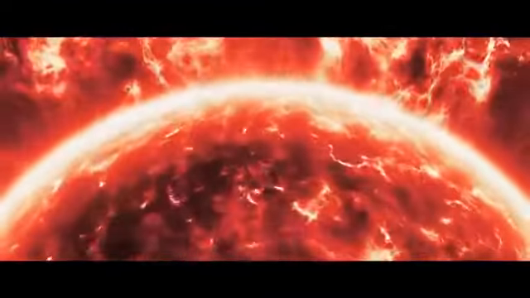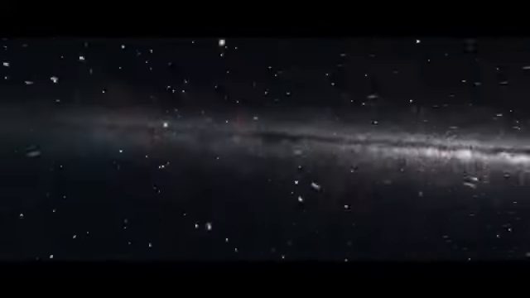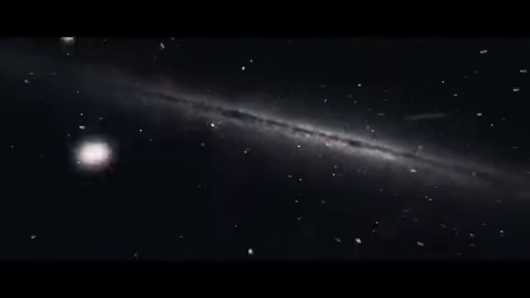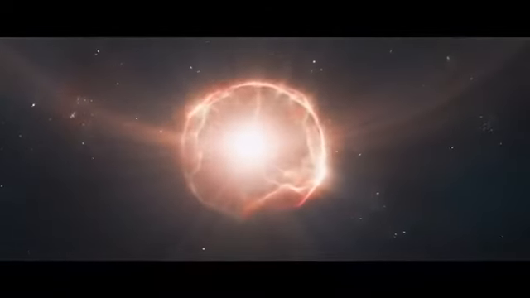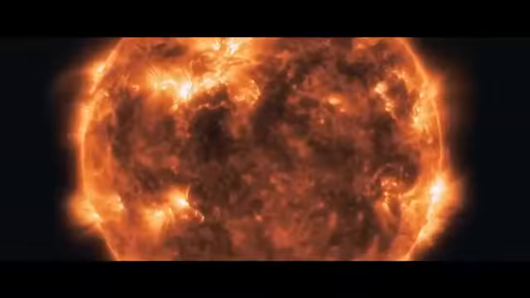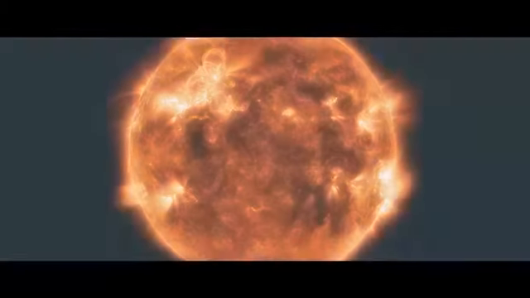5% of the universe is the most that we could ever visually see with our eyes. 27% is made up of dark matter, which is an entire other beast that deserves a video of its own. The remaining 68% is assumed to be dark energy, whatever that may truly represent.